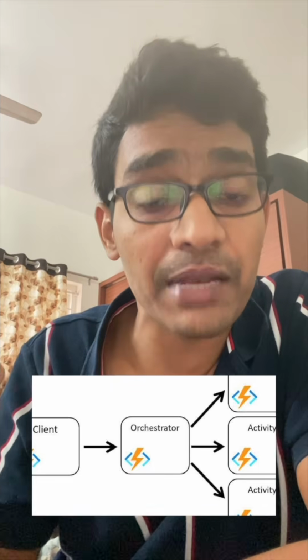You can define any number of activity functions, whether the activity functions are sequential or run in parallel, doesn't matter. You can execute it anyways, but all this execution of activity functions happens inside this orchestration function. Orchestration functions act like the heart of Azure Durable Functions.